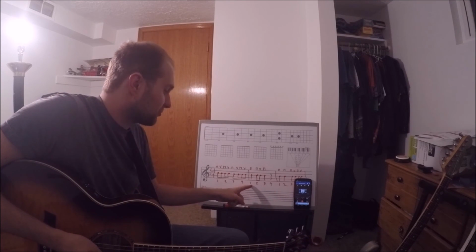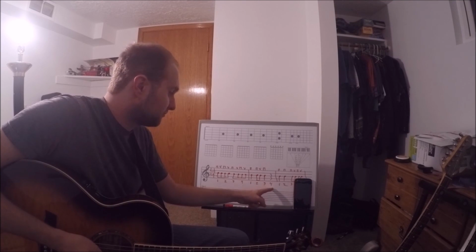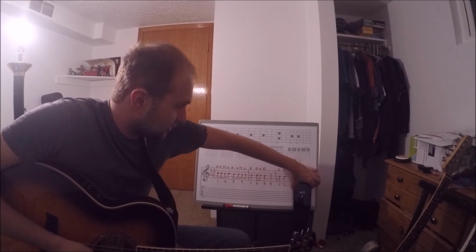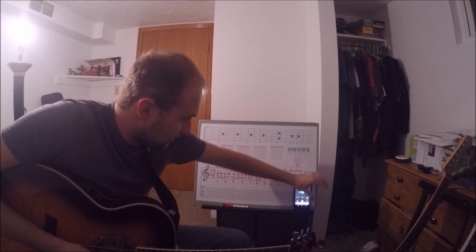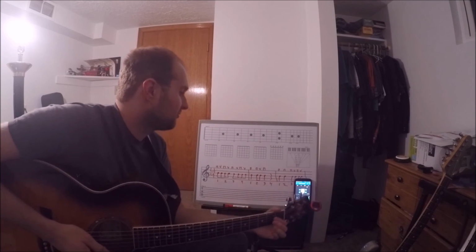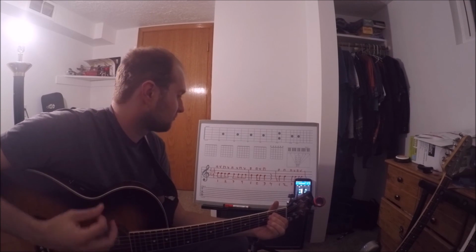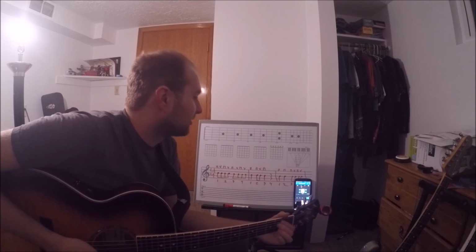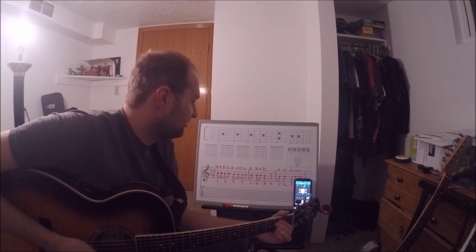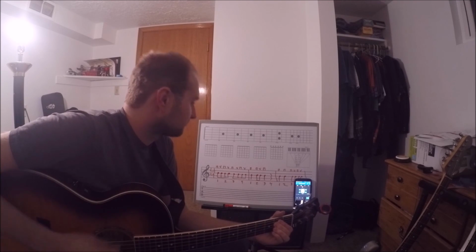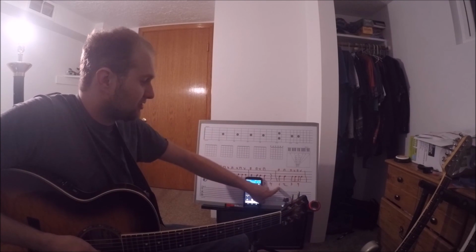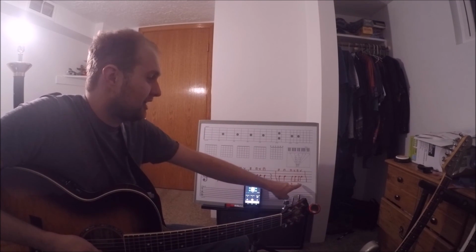So how we count this measure goes 1, 2, and 3. And I don't say 4 because I don't play anything on it. And then how we strum it, down, down, up, down. So I'll go ahead and demonstrate this one. 1, 2, 3, 4. Yeah, see how I muted that fourth one because the rest? Here we go. Good, okay, cool. So this last measure, we got 2 quarter notes and then 4 eighth notes.